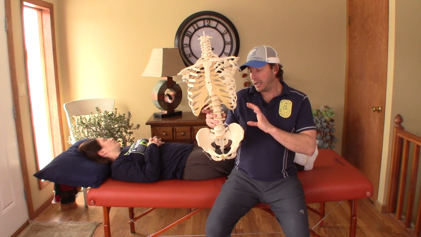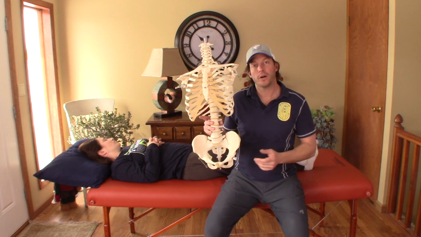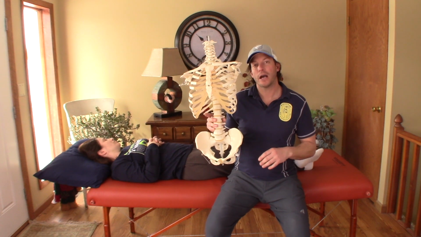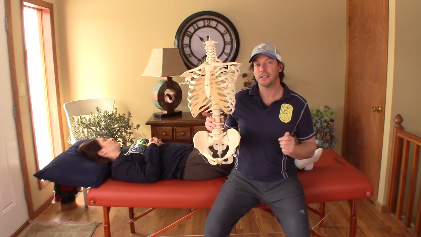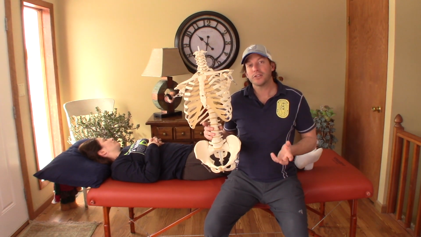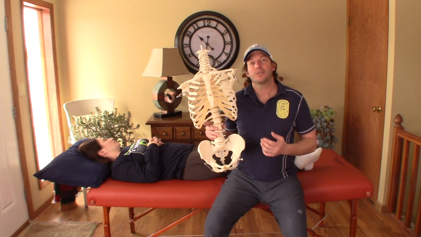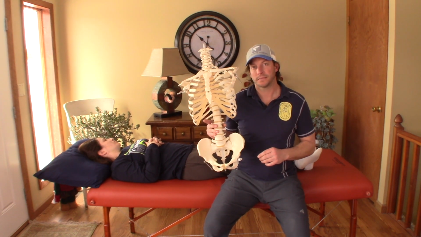It's really, really easy to do, and it's super simple. It's one of the best manipulations to know how to do. I rarely do a thrust manipulation with this, so this is just a nice, easy mobilization. This is good for physical therapists, athletic trainers, regular people. Anybody can do this, and it's really, really effective.